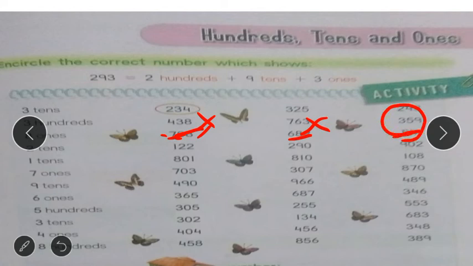Got it children? One more question I will do. This is 7 ones. So just check where 7 is in ones place. Here 7 is in hundreds place. Here 7 is in ones place. So you have to encircle that. So this way you have to complete this question given in the book.